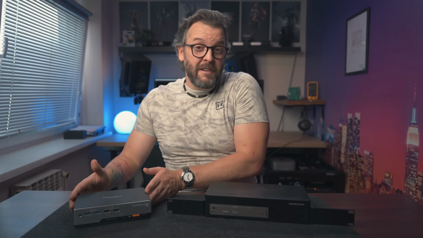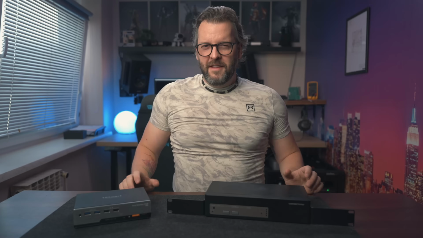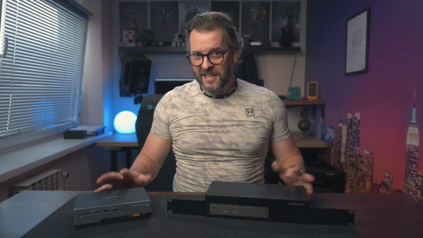For this kind of difference, you can get a secondary monitor, and a good one at that. Now, if you're thinking, wait, is that it? Is that the only difference between the two? The answer to that is, yes, it is.